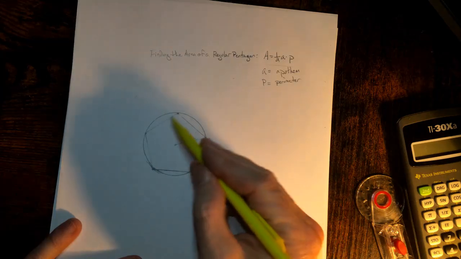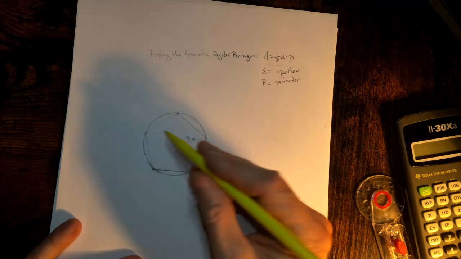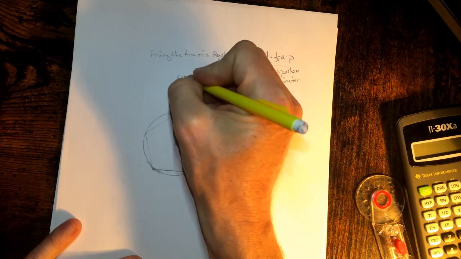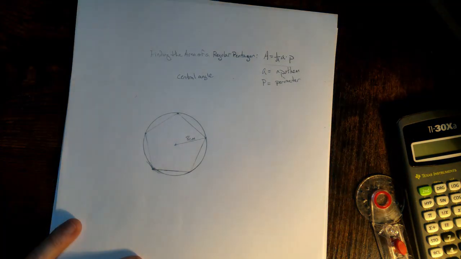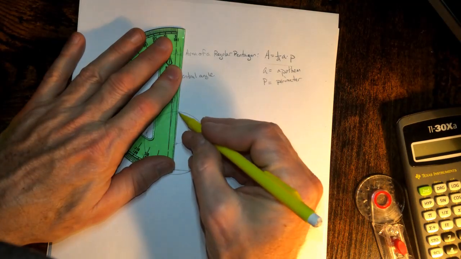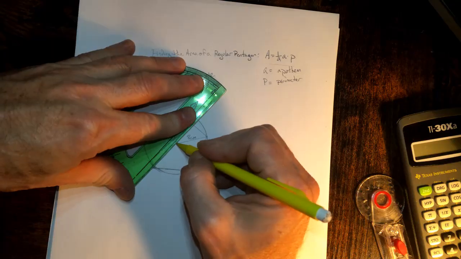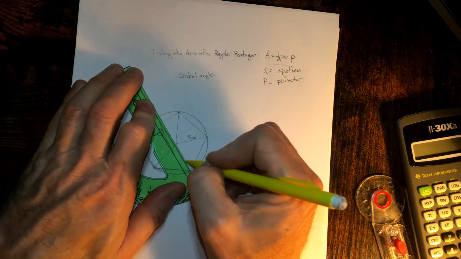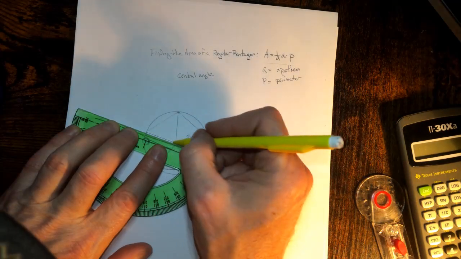Now, I drew the pentagon. I did my best to get it to be a perfect pentagon in terms of its angle measures, but we know that we need to find the central angle in this, and let's understand what that means. I'm going to create all these triangles in this diagram, going from the center to the vertex. And what does that create for me? It creates 5 congruent triangles, and that's really the main idea of what's going on here.